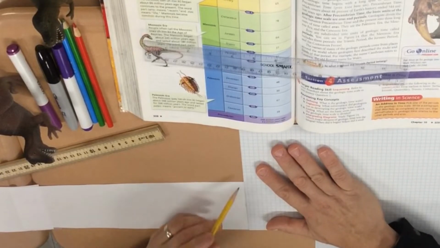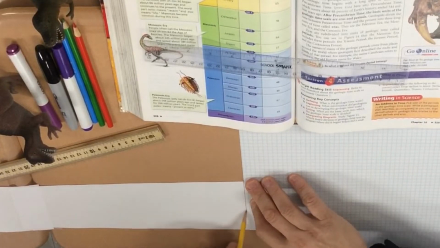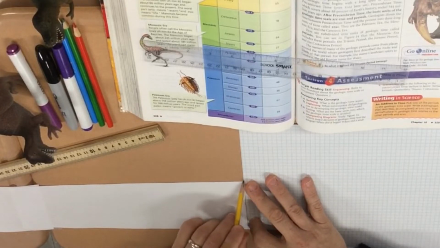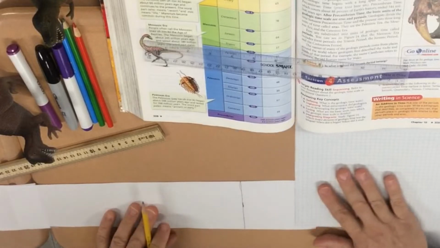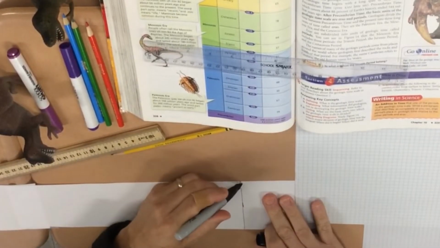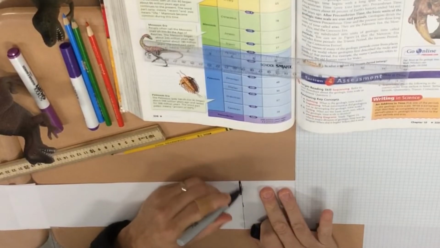So measure out 10 centimeters and use a straight edge. I'm using this as a right angle so I can get a nice square perpendicular line. And I'm going to make that dark, because that's the present, that's today.